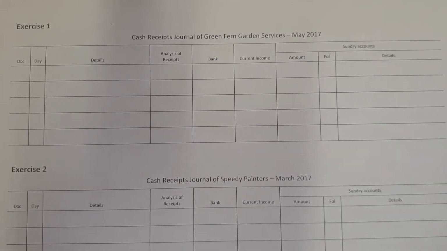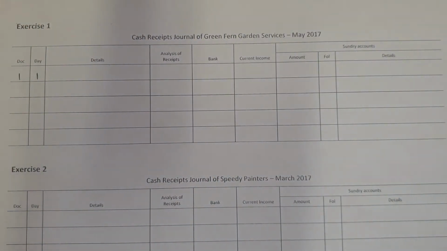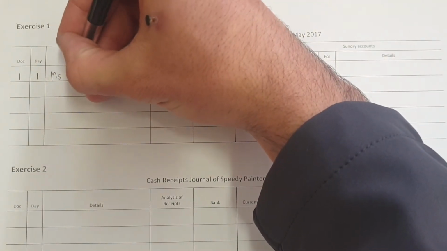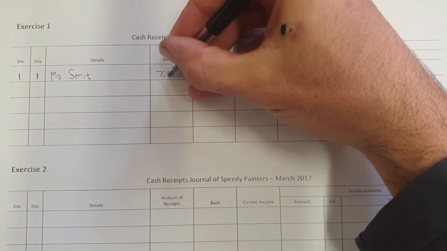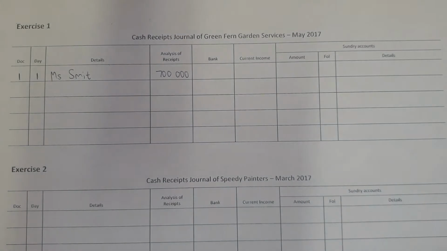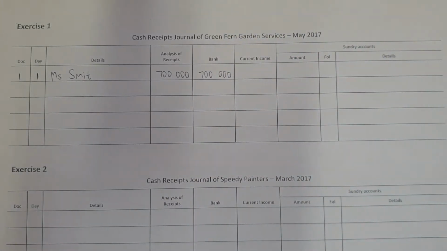The document number: they tell us issued receipt number 1 to her, so it's document number 1. Then which day was it? It was the 1st. And the details, from whom did we receive the money? It was from Miss Smith. Whenever we receive money into the business, you write it up in the analysis of receipts column, so we write there the total of 700,000. At the end of the day, you write it up in the bank column, since that is when you deposit it in the bank. If you receive the money at the beginning of the day, you wait till the end of the day before you deposit it.